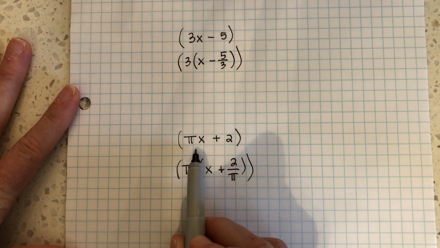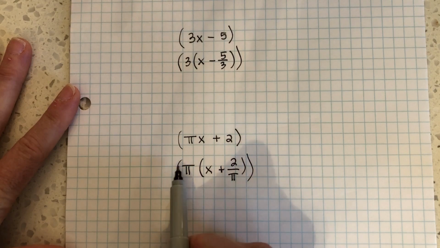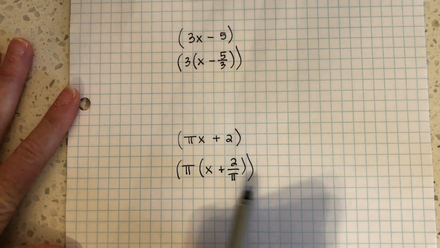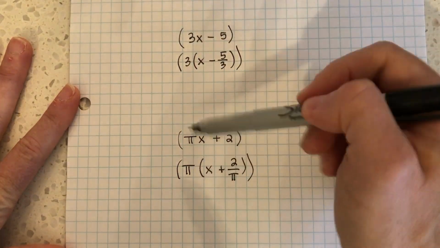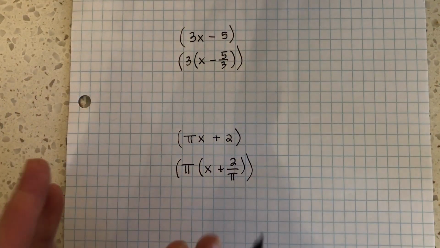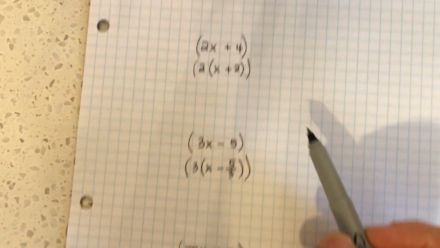So this would be causing your horizontal stretch or shrink, and then this one would be your phase shift. So pi times x gets you pi x, pi times 2 over pi, the pi's cancel and gets you back to 2. So get used to this because you're going to have to rewrite the original function by pulling out that leading coefficient so we can recognize what the phase shift is going to be.